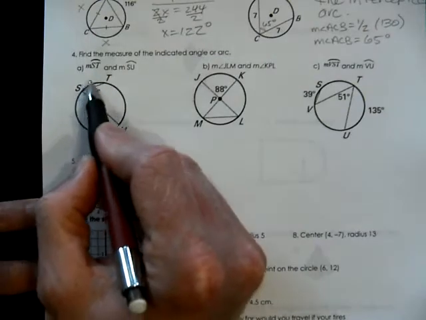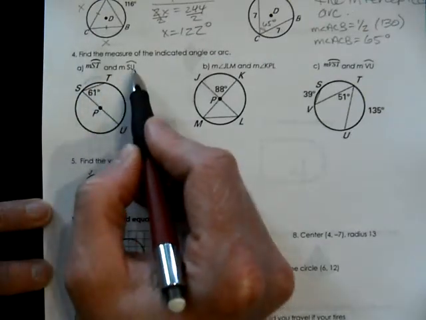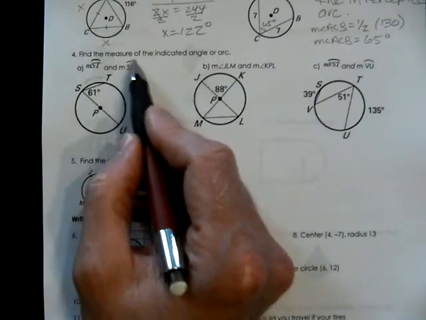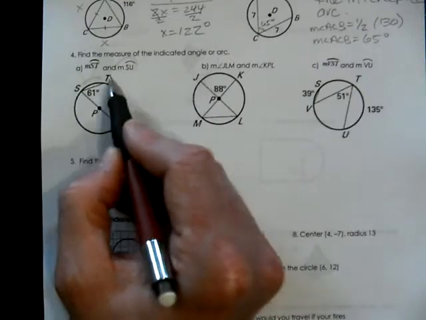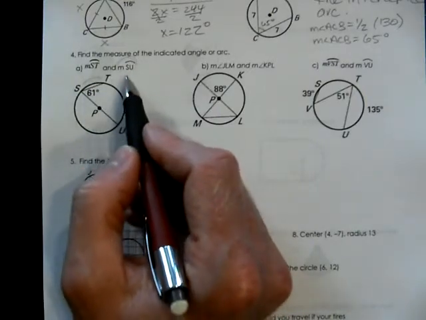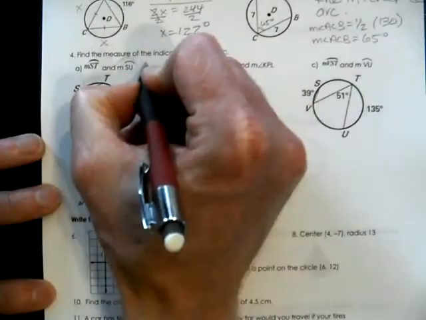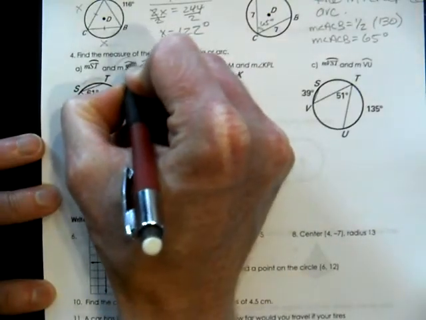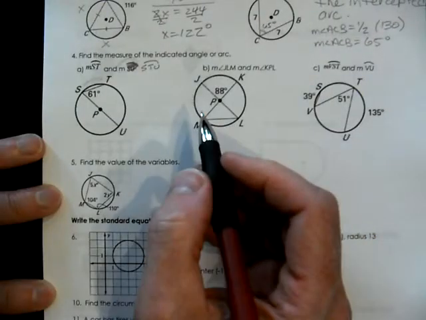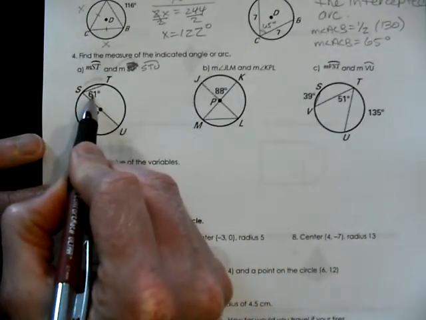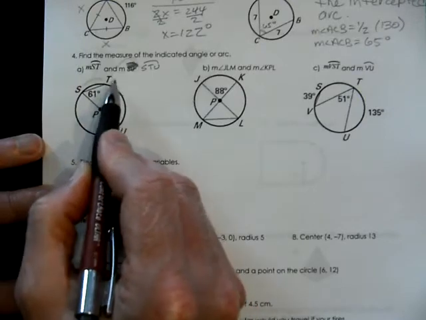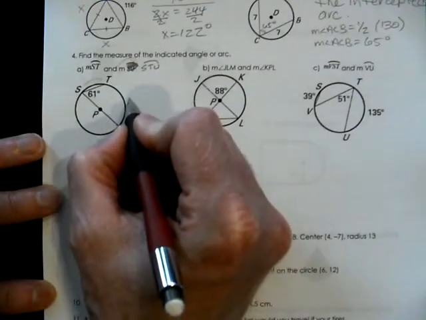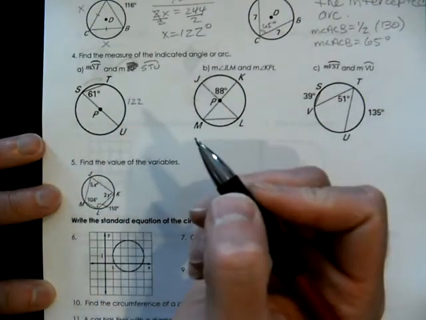So we're looking for ST, and we're also looking for SU. Now that's not phrased right. That should be STU because it's going to be 180. So it's going to be twice ST. From T to U is going to be double that, so 122.